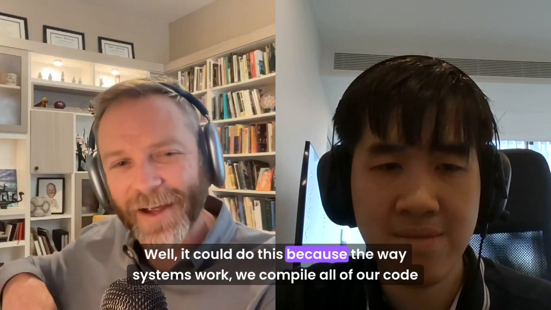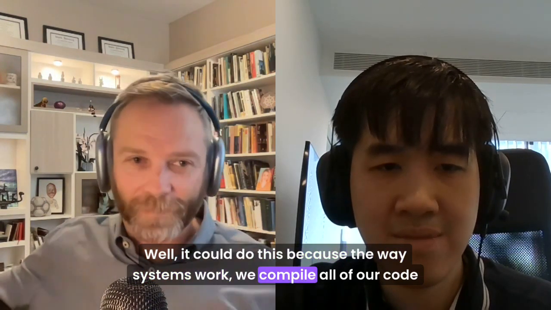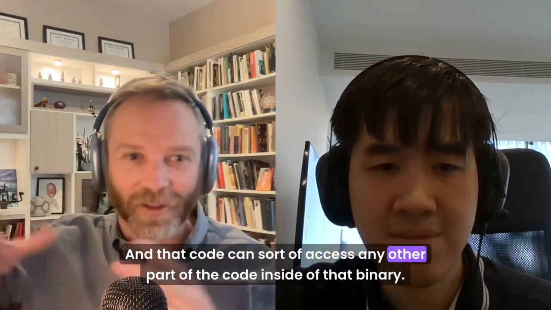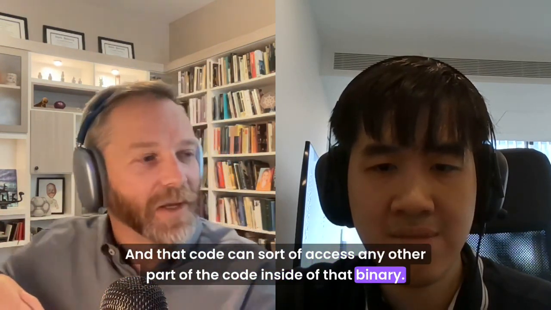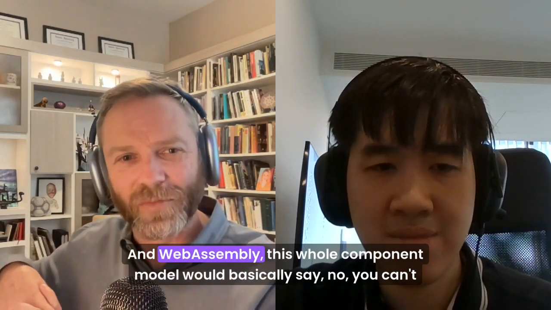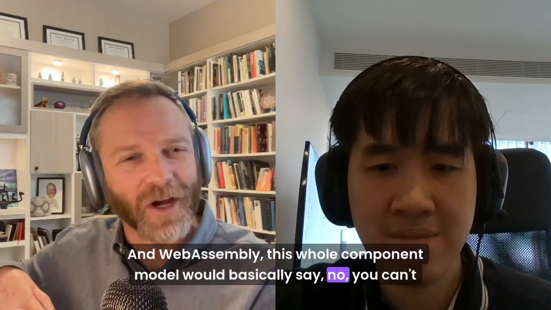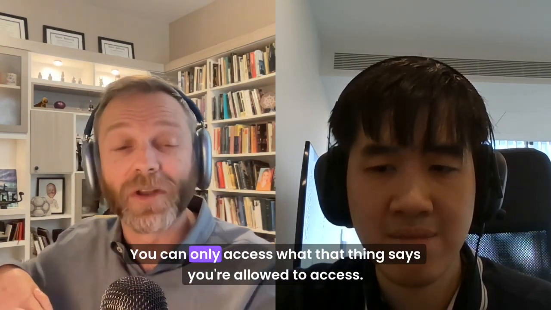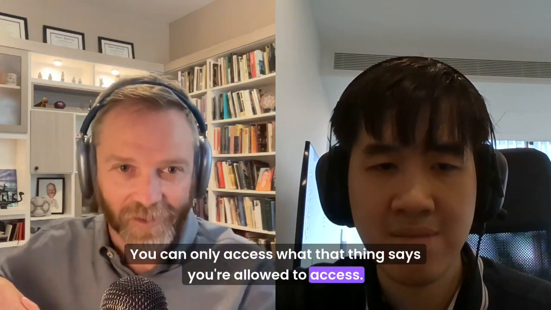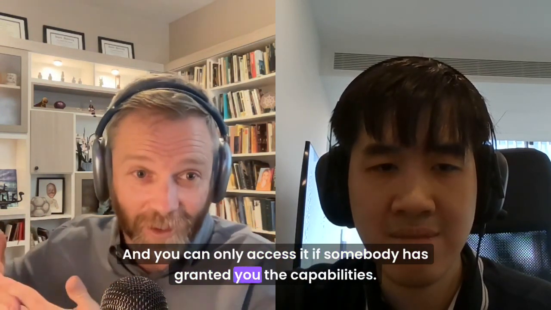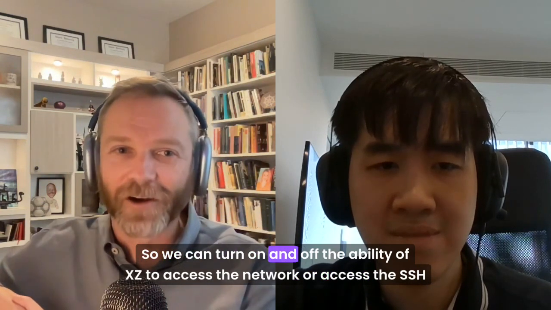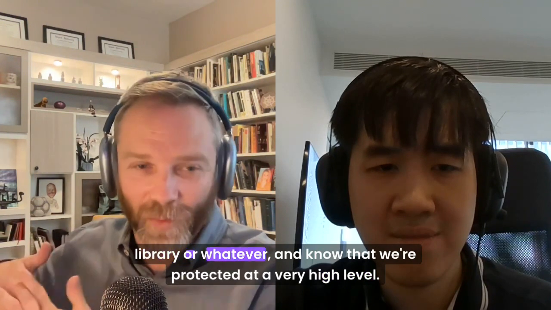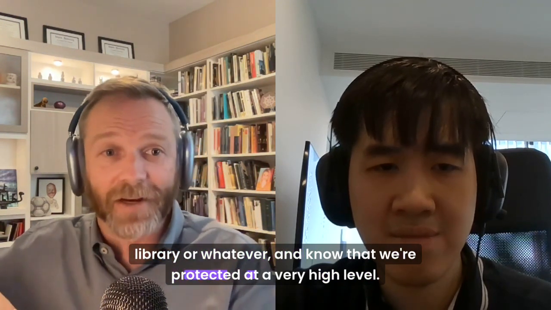Now, how could it do this? Well, it could do this because the way systems work, we compile all of our code into one big binary, and that code can sort of access any other part of the code inside of that binary. And WebAssembly, this whole component model would basically say, no, you can't just access anything from any other part of the library. You can only access what that thing says you're allowed to access, and you can only access it if somebody has granted you the capabilities. So we can turn on and off the ability of XZ to access the network or access the SSH library or whatever, and know that we're protected at a very high level.